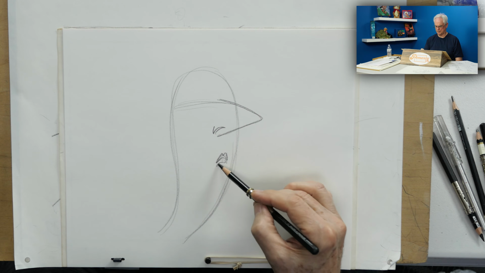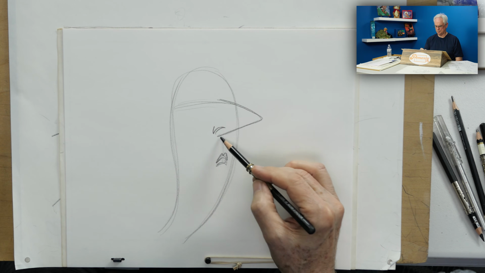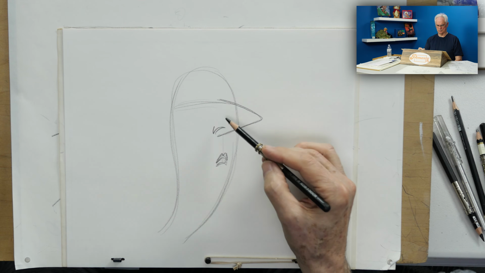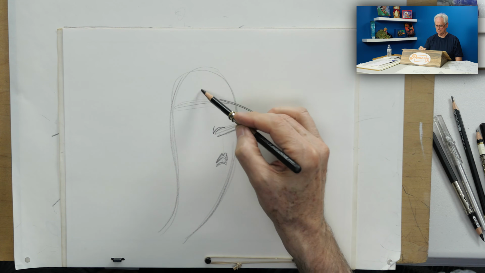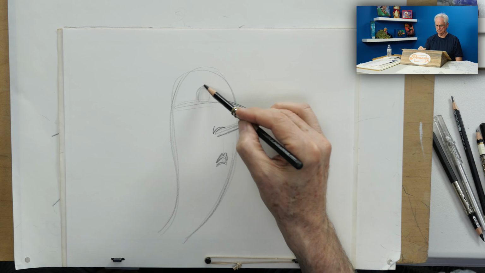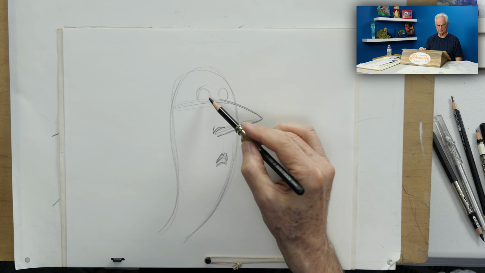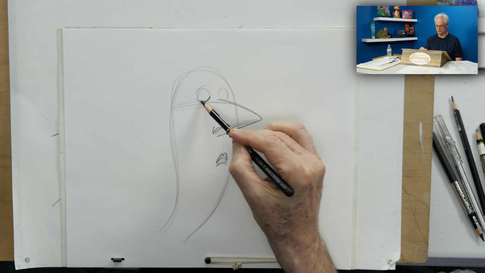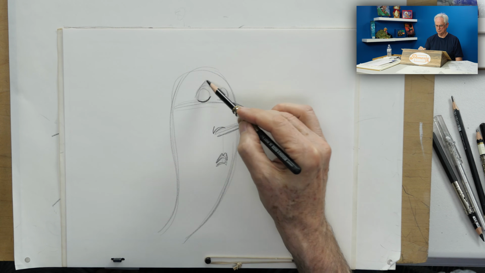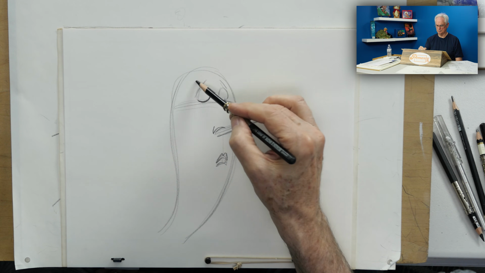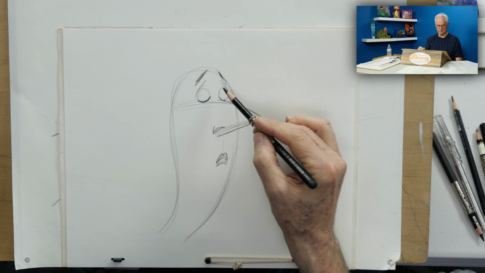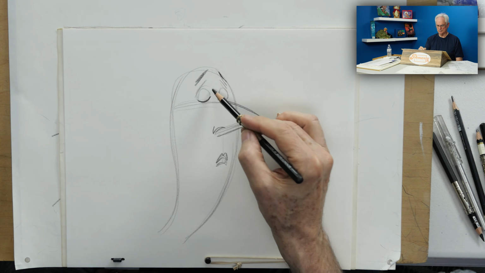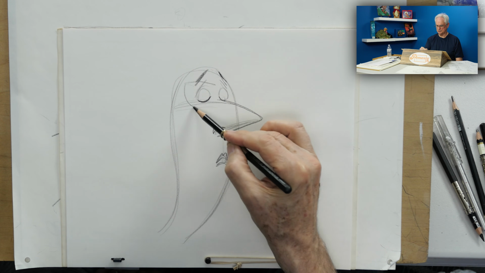We have her mouth set quite a bit lower underneath her nose. Up here, her nose right there. Eyes sitting on the eye line, slightly closed. Kind of the eyebrows kicked up diagonally from the eye, kind of in a look of disdain.